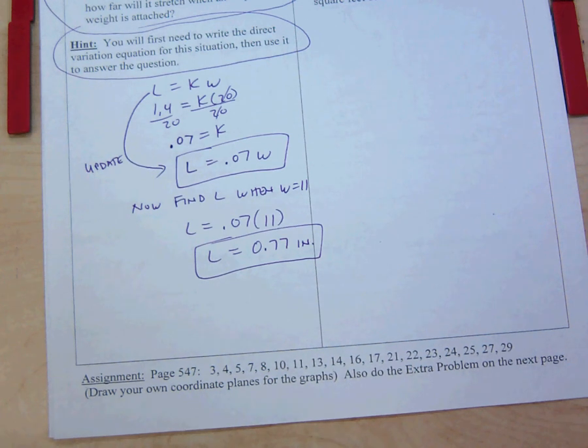Make sure you answer the question, right? Not only do you need to write the equation clearly, then you need to use that equation to answer the question.